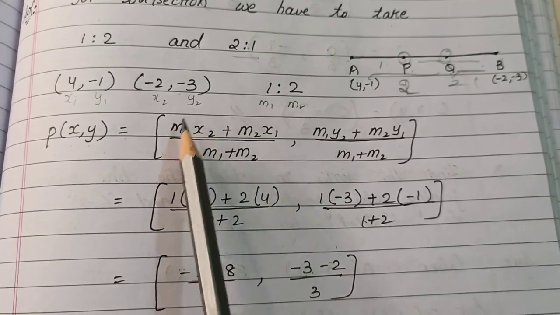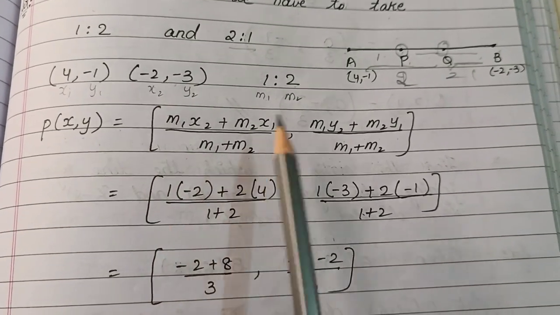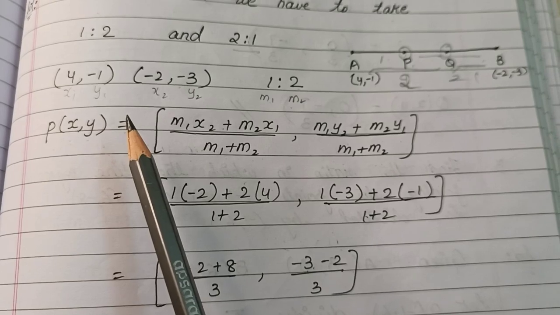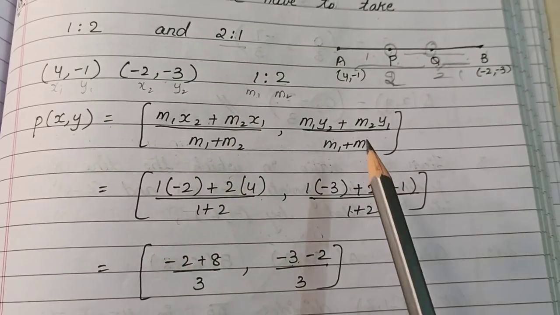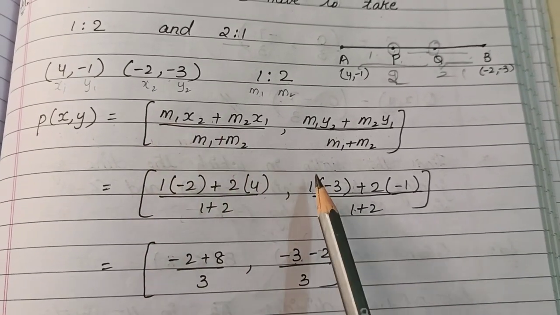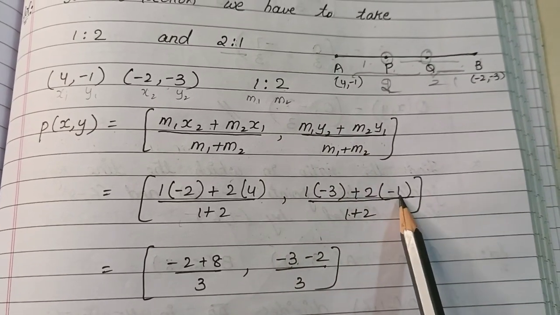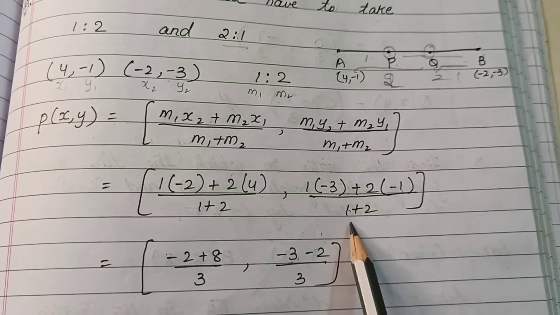Okay, m1 is 1 into x2 is -2, 1 into -2 plus m2 is 2 into x1 is 4, upon m1 plus m2 is 1 plus 2. Okay, m1 y2, m1 is 1, y2 is -3, plus m2 is 2, y1 is -1. Okay, so 2 into -1 by m1 plus m2 is 1 plus 2.